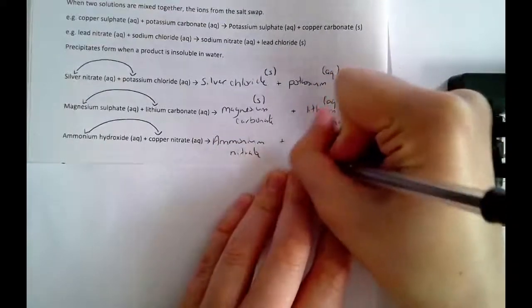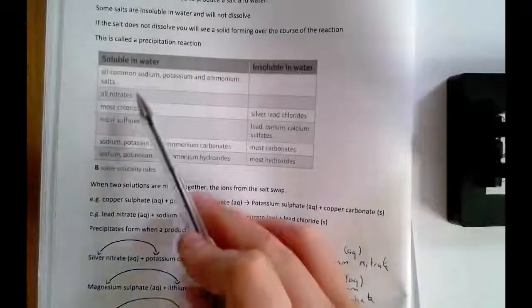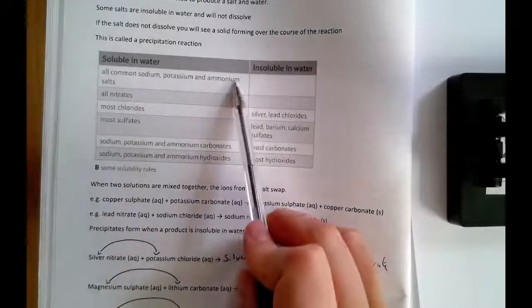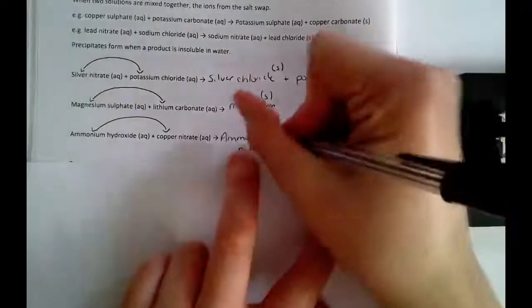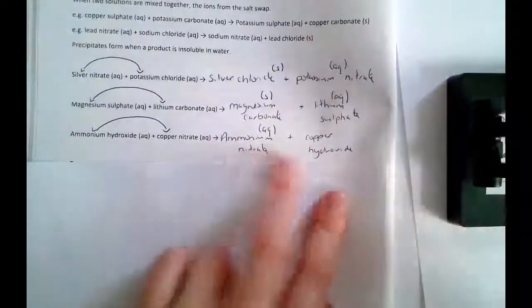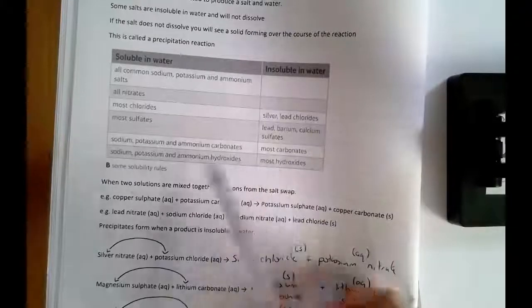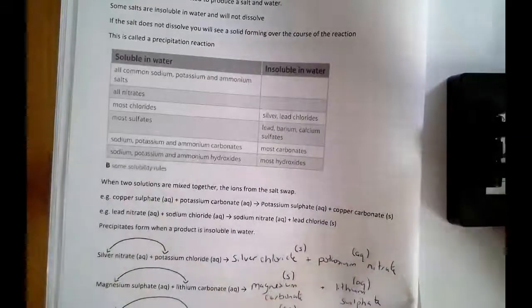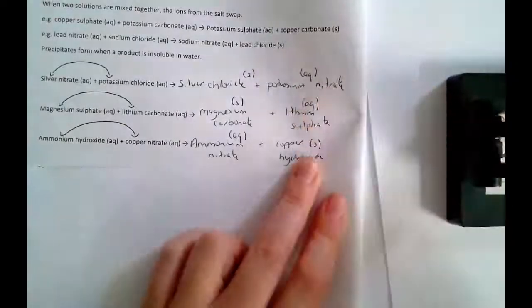And then I consult my table to see if these are soluble or not. So ammonium nitrate. It says here that all nitrates are soluble. It also tells me that all ammonium salts are soluble. So I know 100% that one's going to be soluble, and it's going to be AQ. My other one, copper hydroxide. I see here that hydroxides are mostly insoluble unless you've got sodium, potassium, or ammonium. I've got copper, that's going to be insoluble. This is a solid, so again, another example of a precipitation reaction.